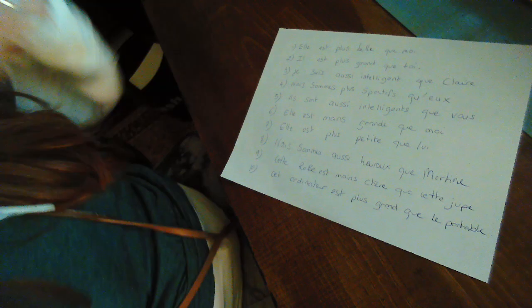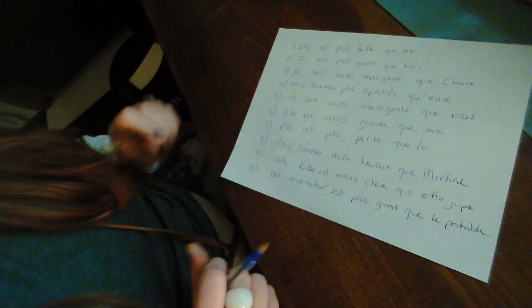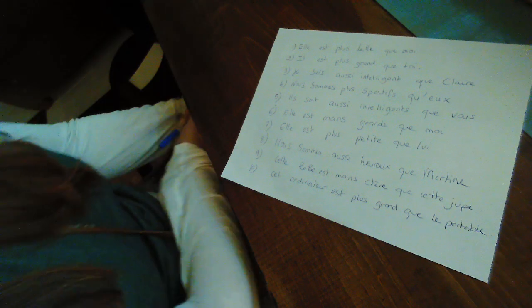So this is part 2 of comparison, people and things with adjectives. So for the first part, I kind of showed my notes and also explained the different formulas.